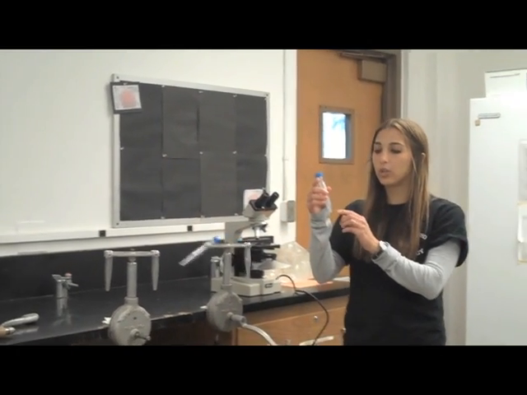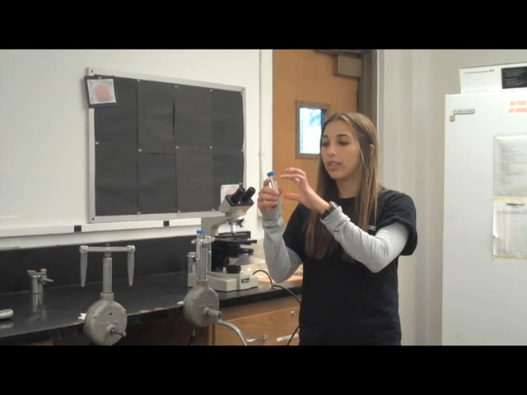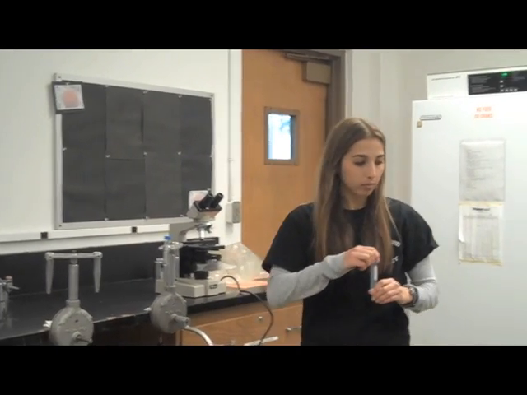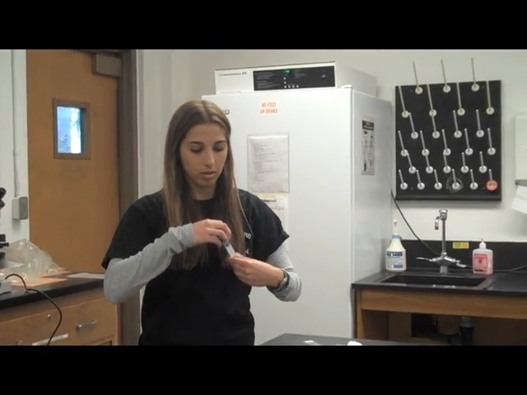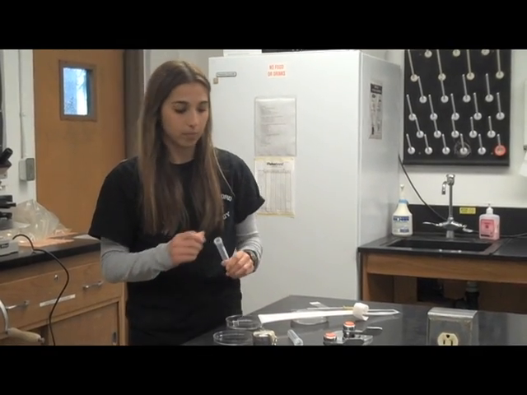Remove, and you will observe a yellow pellet at the bottom with a water solution on top. Dump the water solution and resuspend in natural seawater. After resuspending, pour back into the Petri dish.